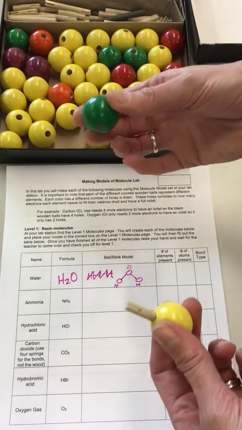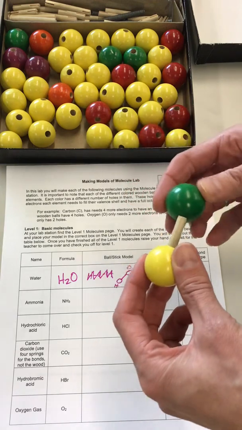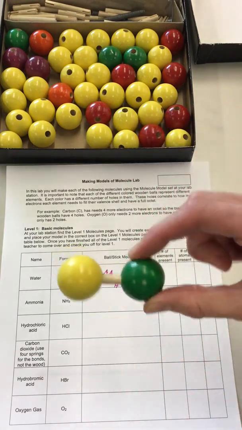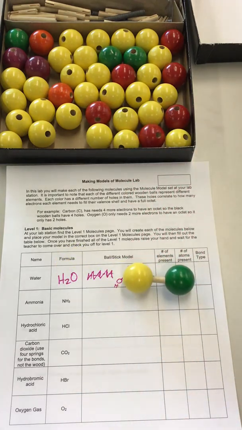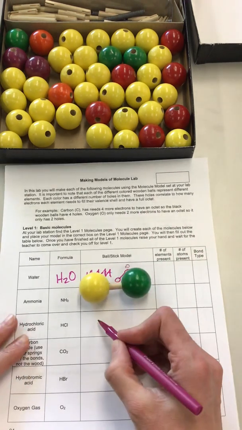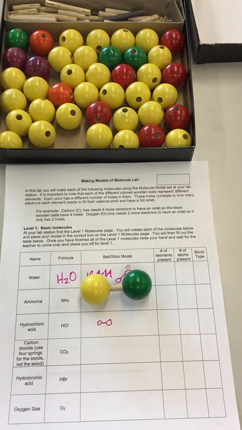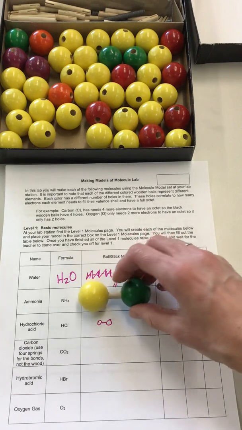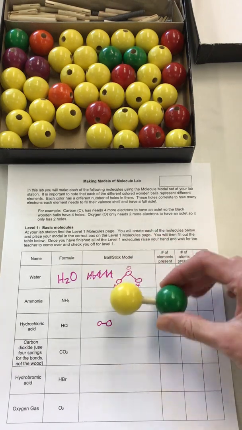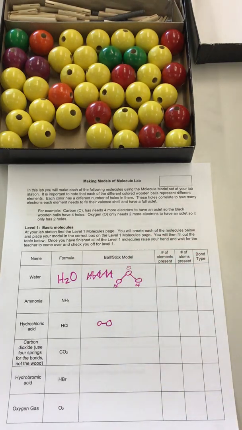And notice chlorine only has 1 opening and hydrogen only has 1 opening. And so this, in fact, is hydrochloric acid, or HCl. And so on this one, what you can do is just show, hey, this does actually look exactly like that. So really try to get that rendering of what your model looks like and what you're drawing right there.